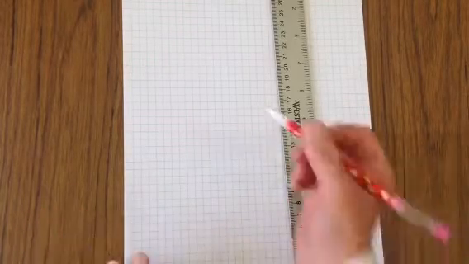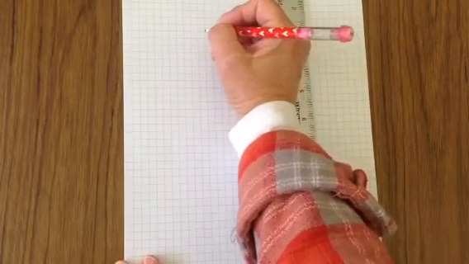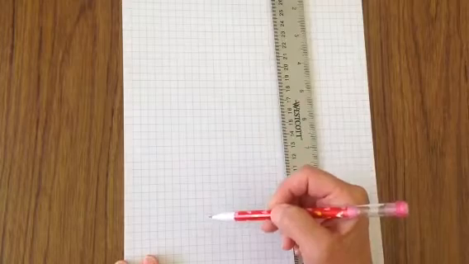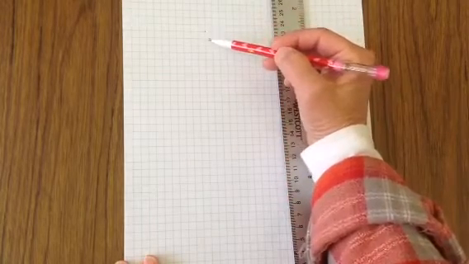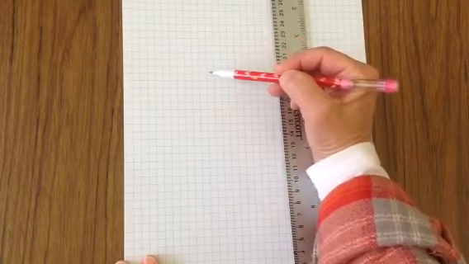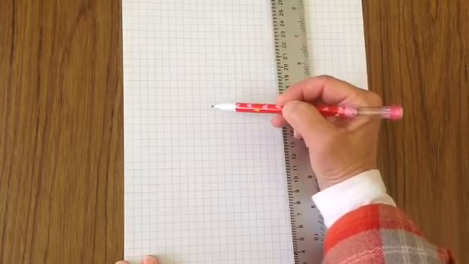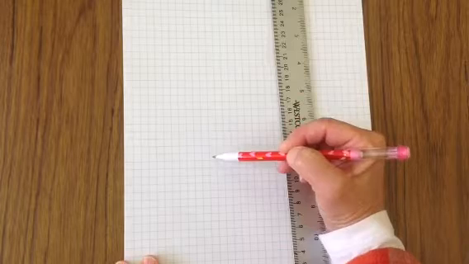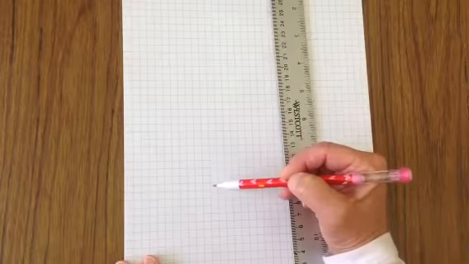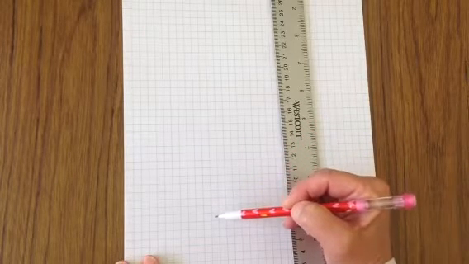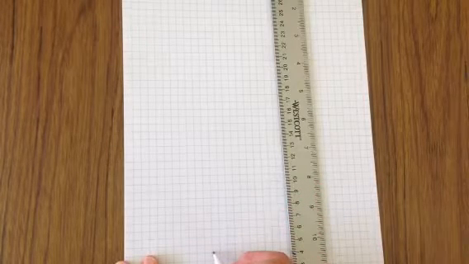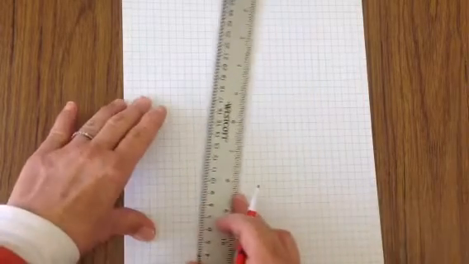me the footage. So let's say I start right here in this corner and I'm going to go down 30. I'm going to count 1, 2, 3, 4, 5, 6, 7, 8, 9, 10, 11, 12, 13, 14, 15, 16, 17, 18, 19, 20, 21, 22, 23, 24, 25, 26, 27, 28, 29, 30. So that's my 30th one.